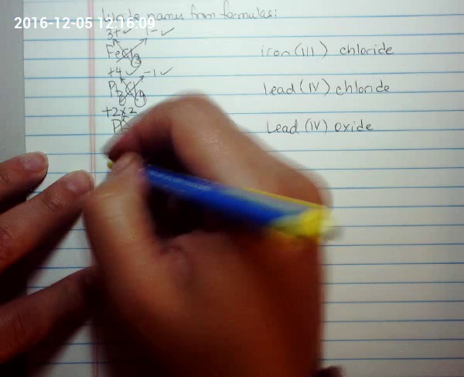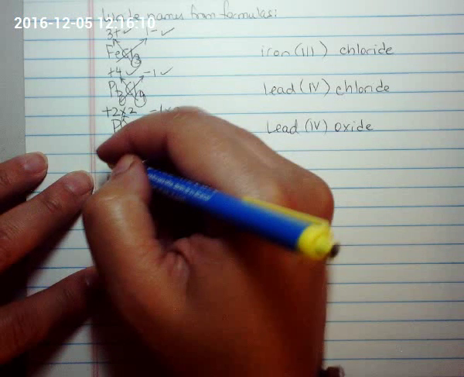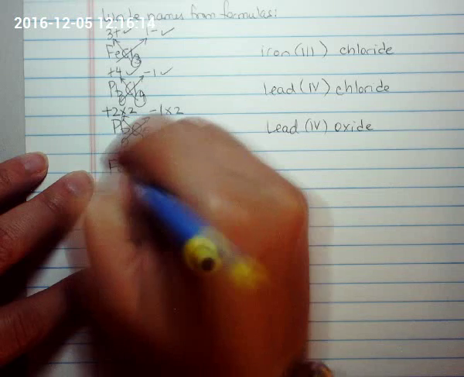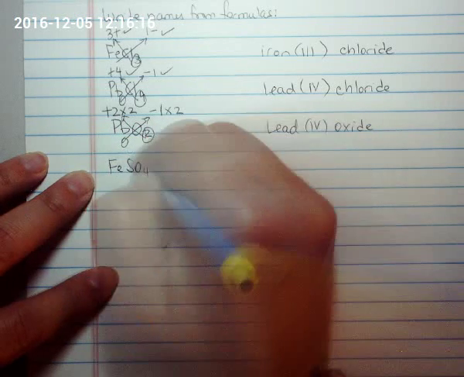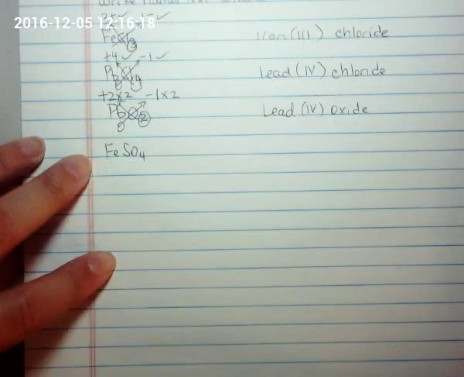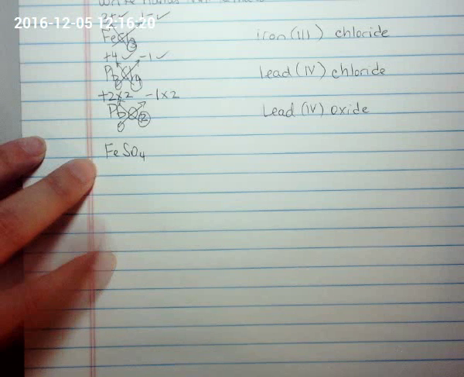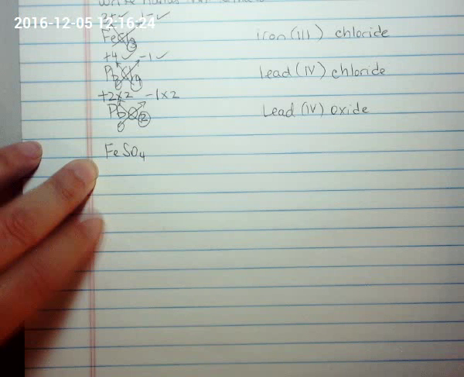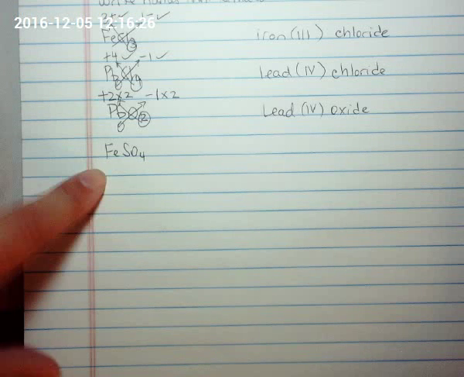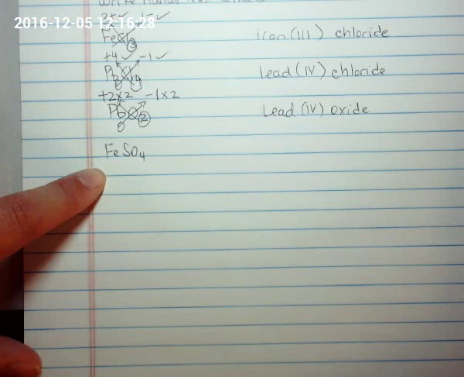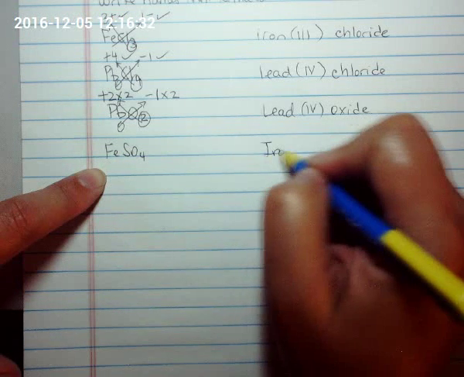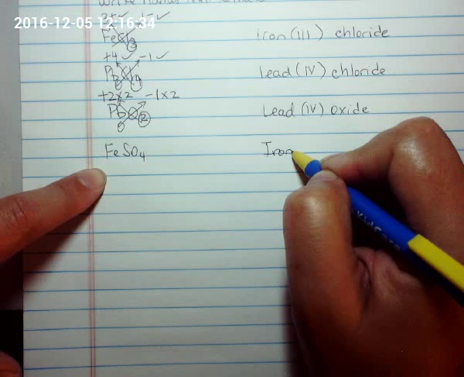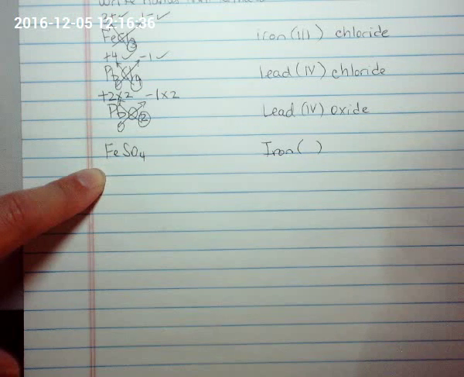Let's add polyatomics in the mix now. You want something besides lead? Let's start with that one. FeSO4. Is that first element a transition metal? Yes. So, how's the name going to start? Iron. Do I need a Roman numeral? Let's leave it blank for a moment.